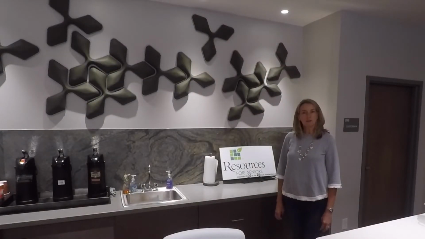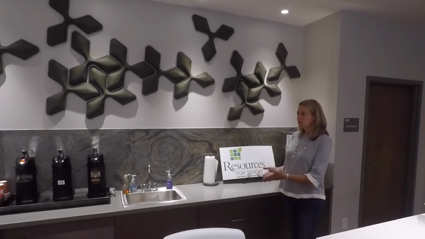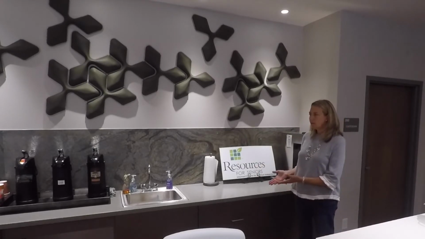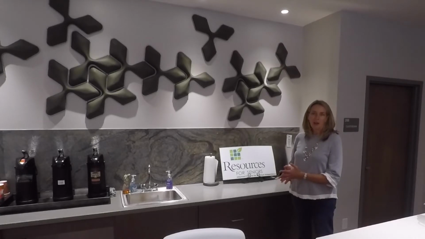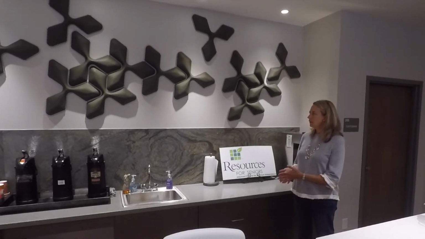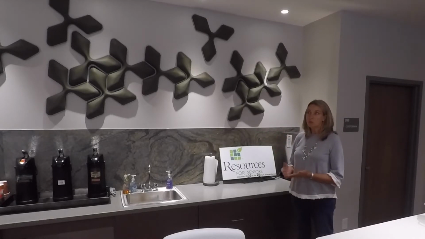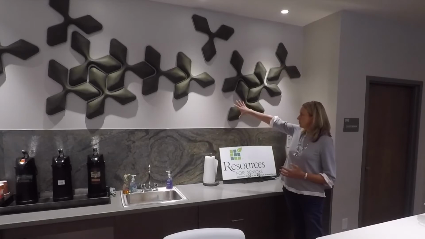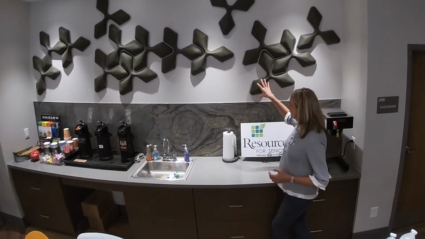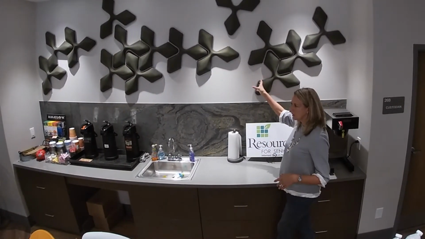We are at the coffee bar area in the main lobby, and I wanted to talk about how we decided to address the design of this area in terms of fall prevention. One of the things that we've talked about is eliminating upper cabinets, which is what we did here. By not having upper cabinets, we are minimizing forward reach and the risk for falls.